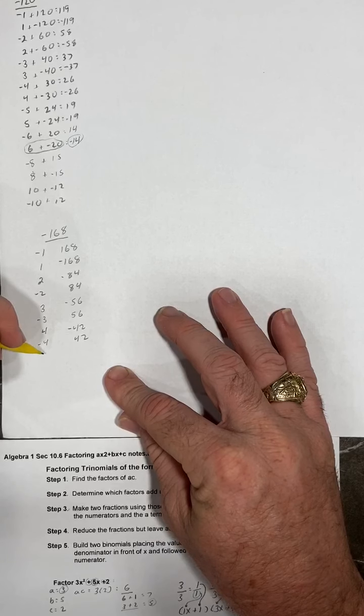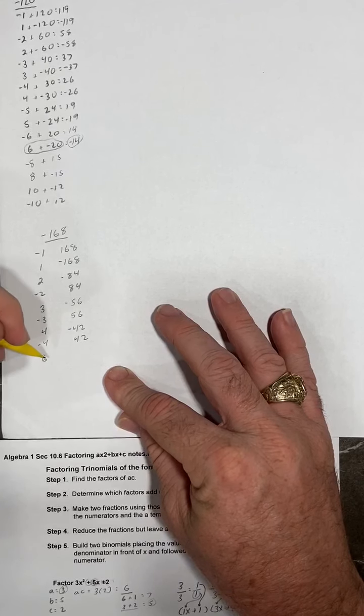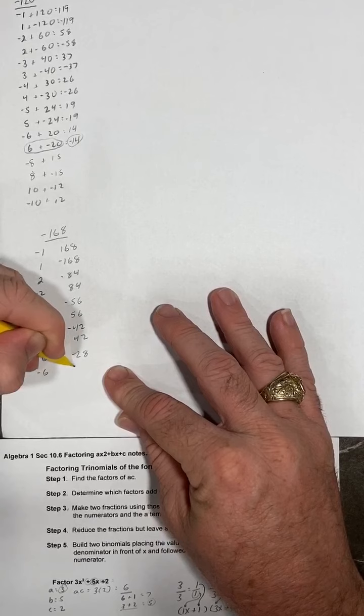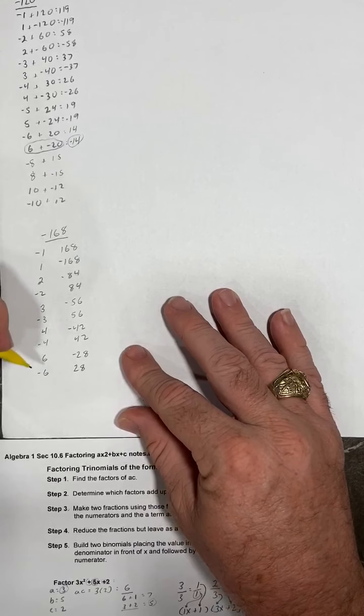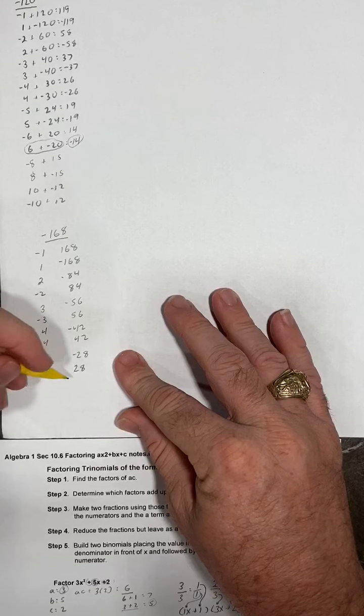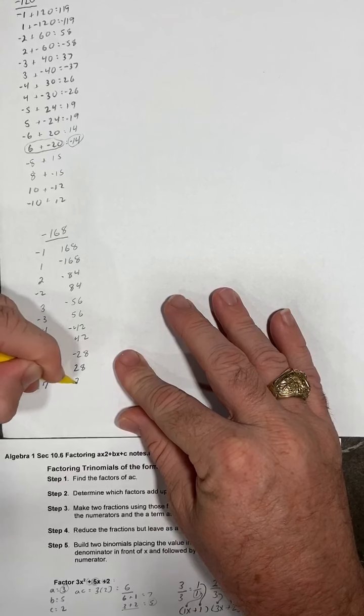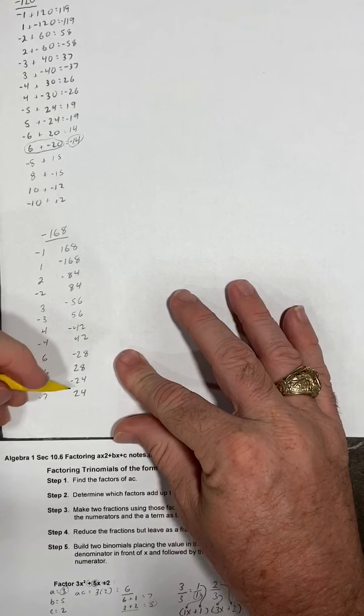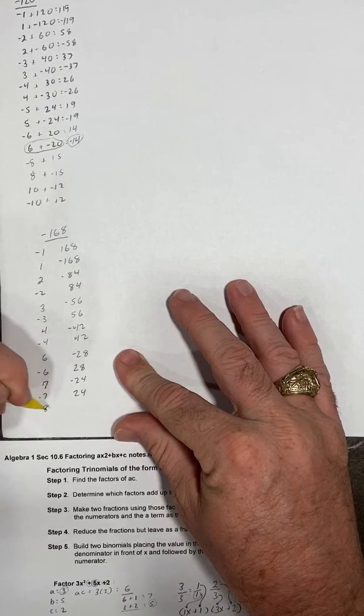Then 5 won't go into negative 168, but 6 will. So we can do 6 and negative 28, or negative 6 positive 28. Do 7 and negative 24, negative 7 and 24, 8 and negative 21, negative 8 and positive 21, 12 and negative 14, or negative 12 and 14.